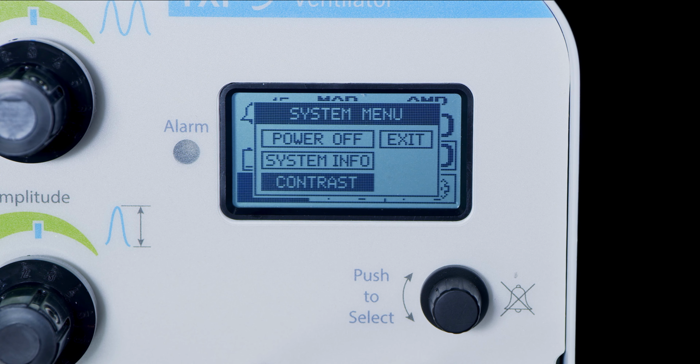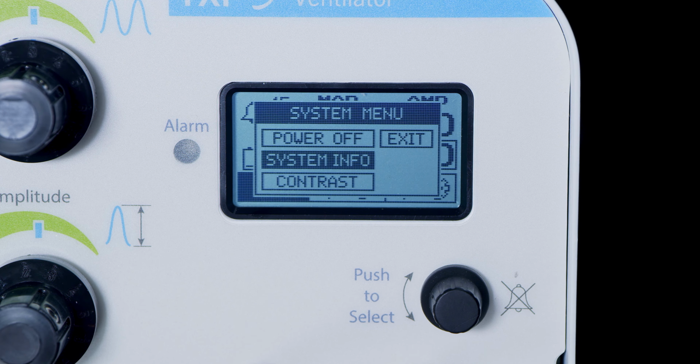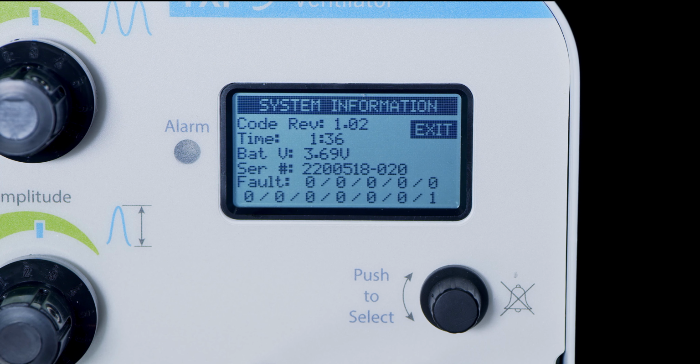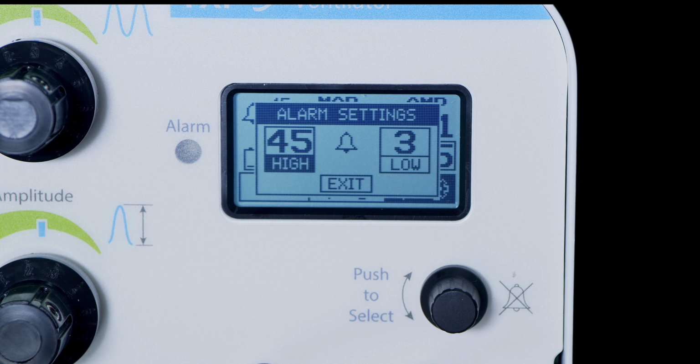Scrolling down allows for screen contrast to be adjusted. Information on the ventilator can be accessed through the System Information screen. Opening the Alarm Set window allows high and low alarm adjustment. High and low alarms can be adjusted using the black knob to scroll up and down with each one.